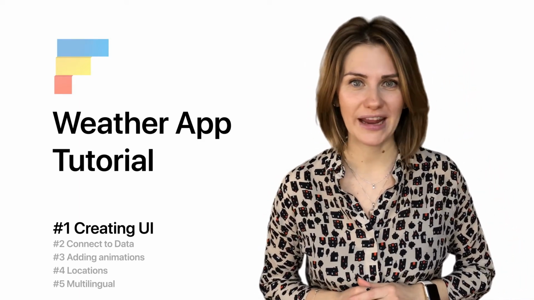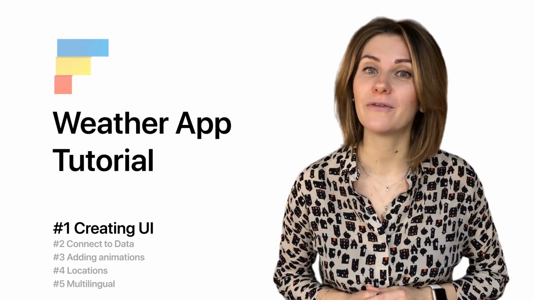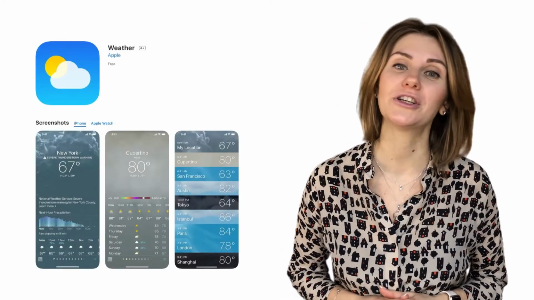Today we will create a weather app. It will be a fully functional clone of the original app found in the App Store. Why are we talking about the weather, you ask? What is interesting in there? All it is a temperature and precipitation. But do not rush to conclusions.